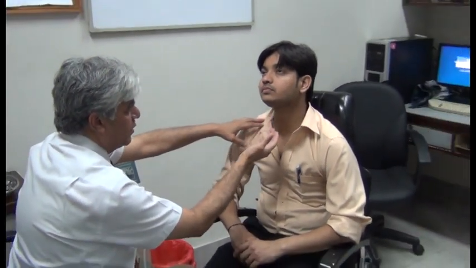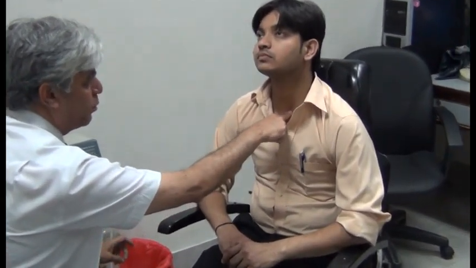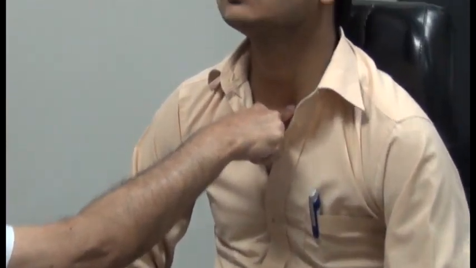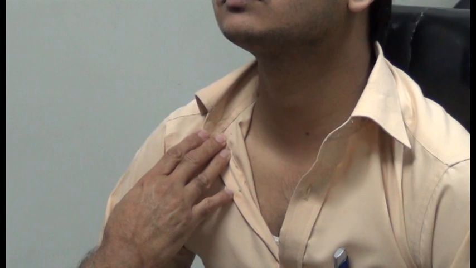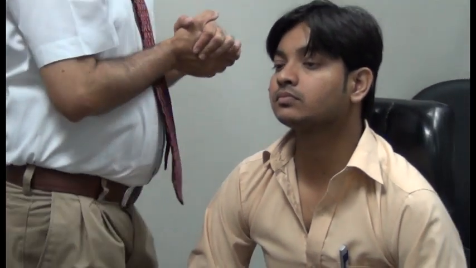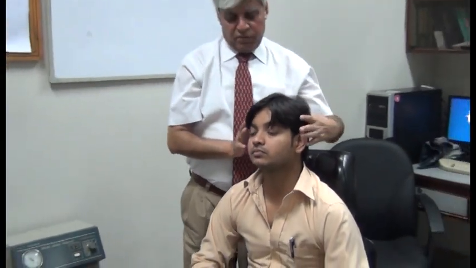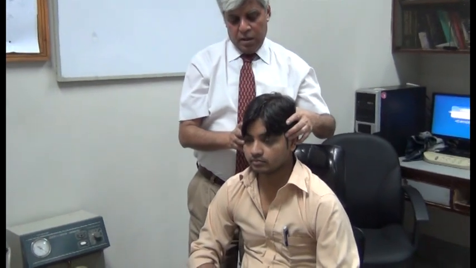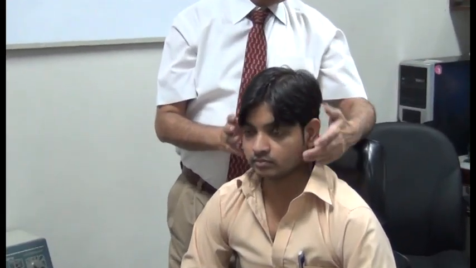Then you put your finger in the suprasternal notch to make sure there is no mass there. So you have done the examination with inspection. Now palpation of the neck is done from behind. You go behind the patient, flex the neck, and do it in a systematic way.